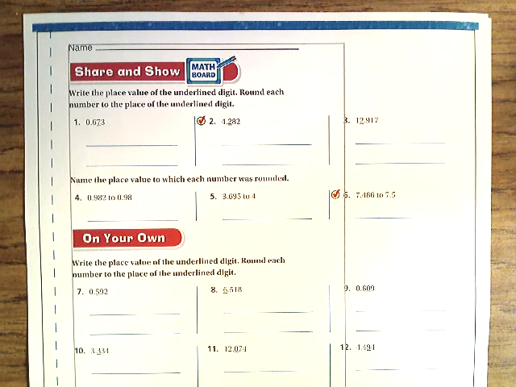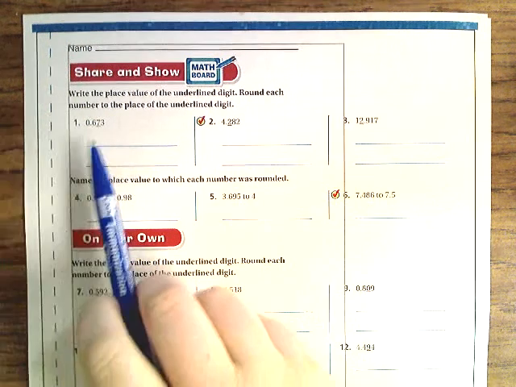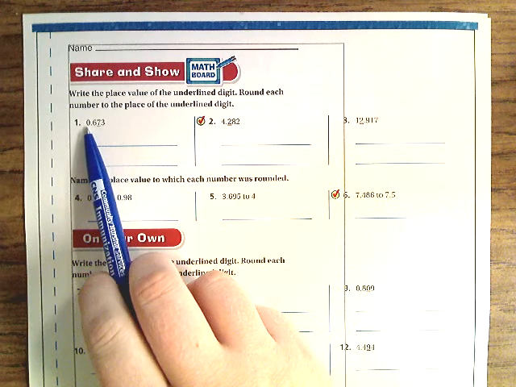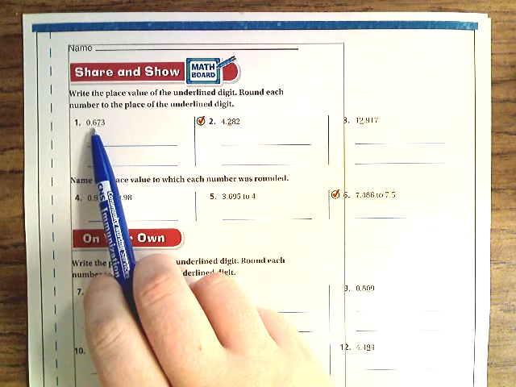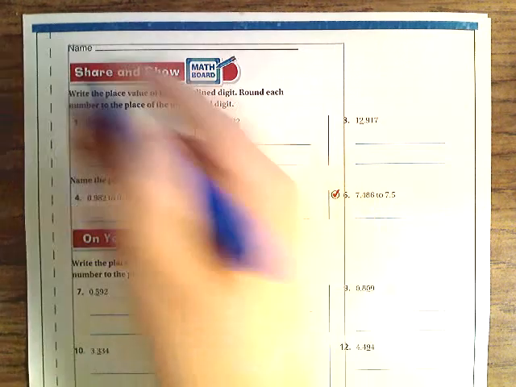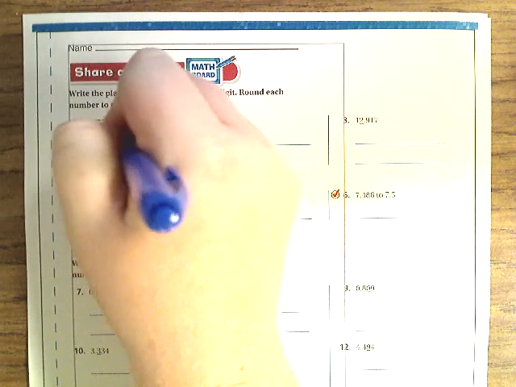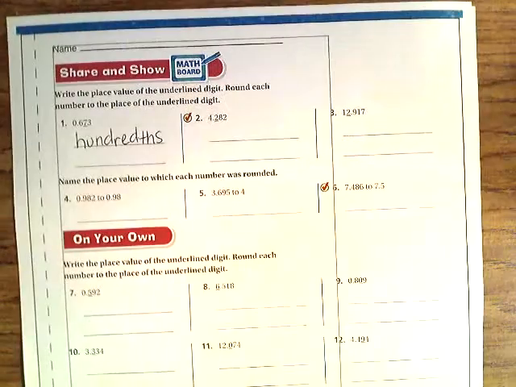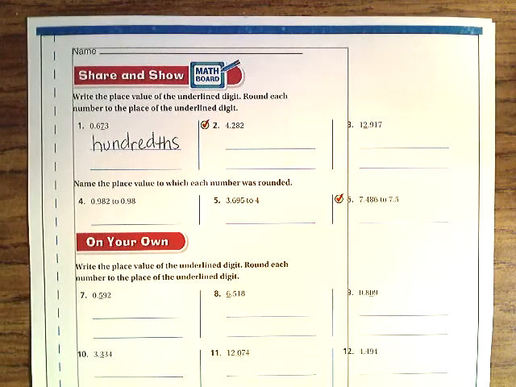Number 1, we're going to work on that one first. It says to write the place value of the underlined digit. That's the first thing it wants you to do. So the underlined digit is a 7. Well, we have to say, okay, there's nothing in the ones place, there's a 6 in the tenths, there's a 7 in the hundredths. So we're going to write hundredths. Okay, that's the place value of the underlined digit.